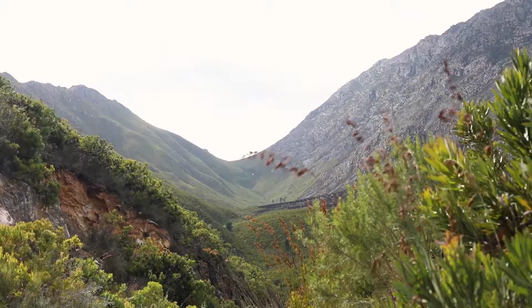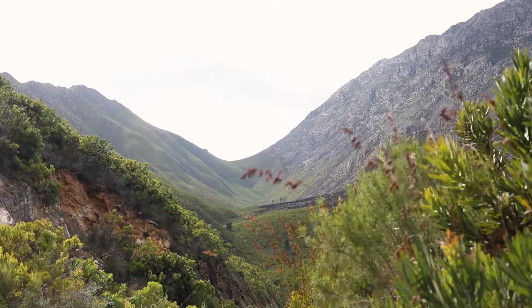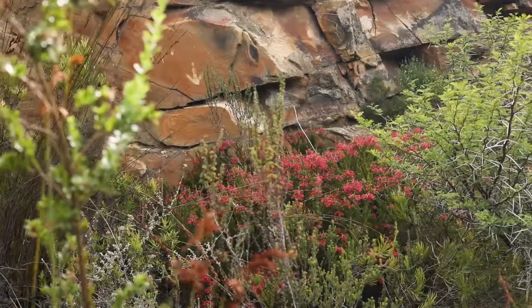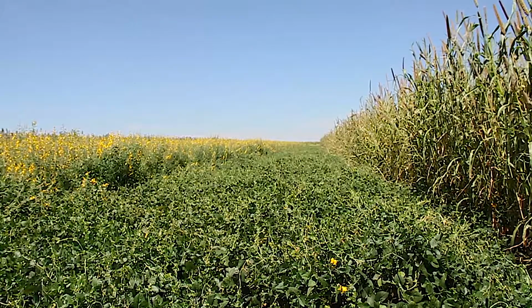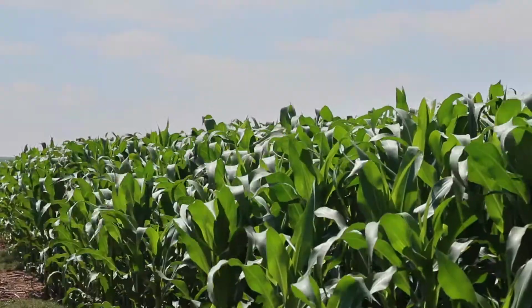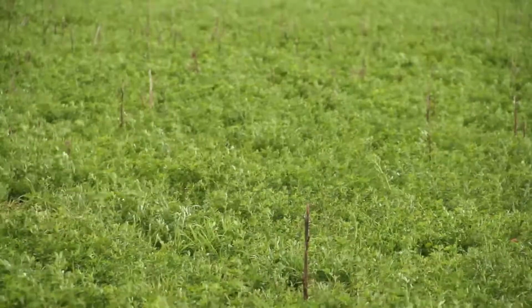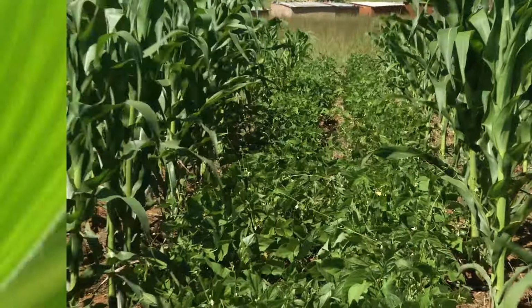A very important aspect about conservation agriculture is crop diversity. All around us in nature, we see different plants in one area existing in perfect symbiosis. When it gets to farming, this principle can be highly beneficial. So, let's see how it's done.